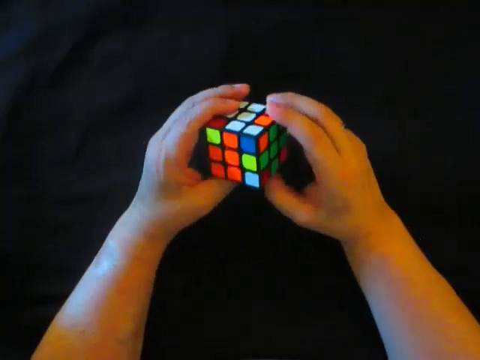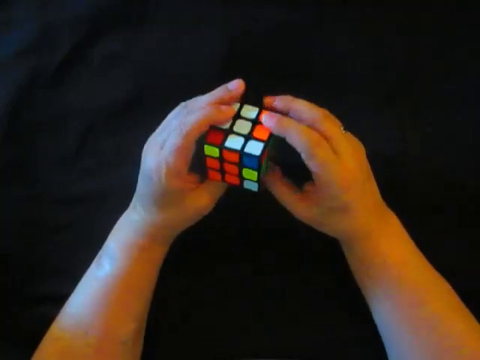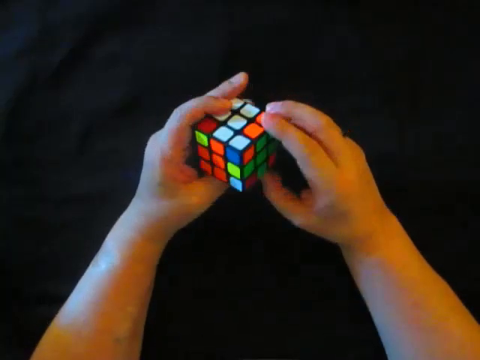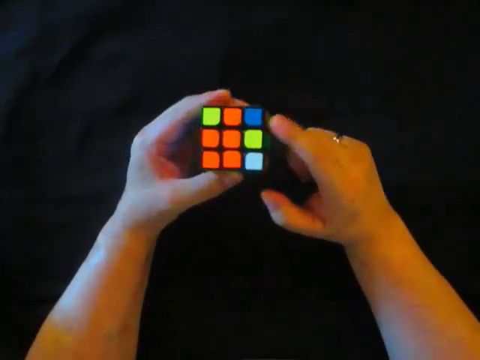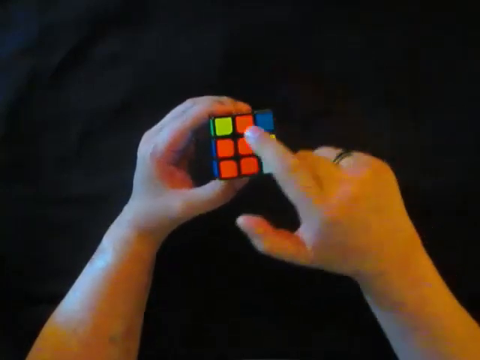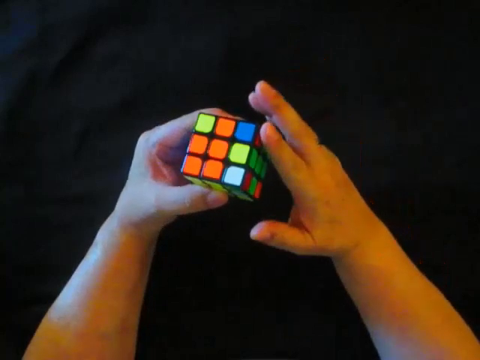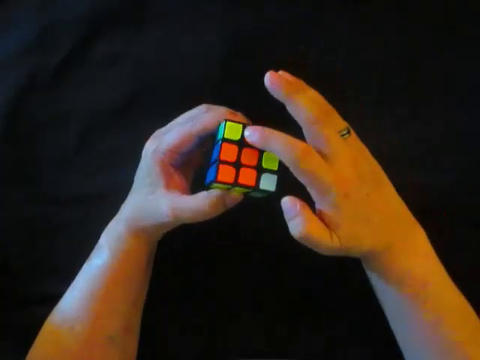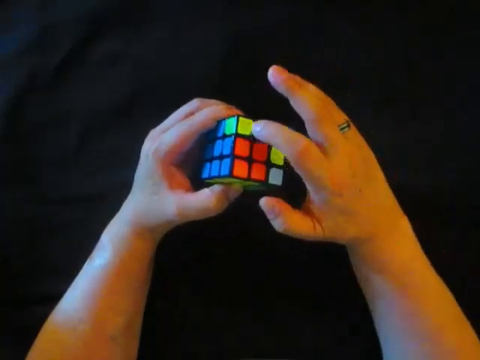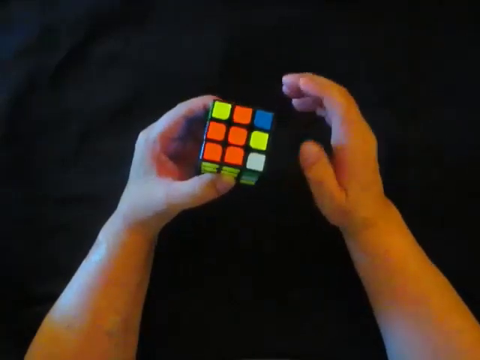we already know the belly flop algorithm. This piece will jump over this piece, and it'll land on its belly. Okay, it's going to jump over this piece and move into its correct spot, and it's going to be solved.